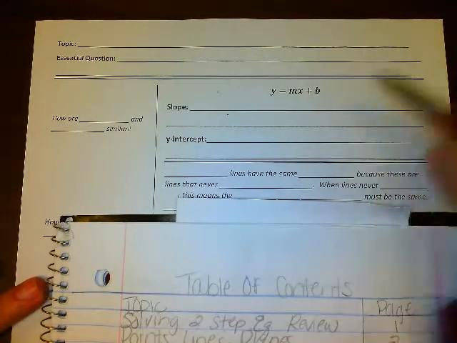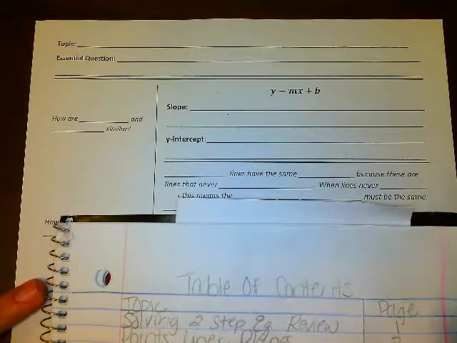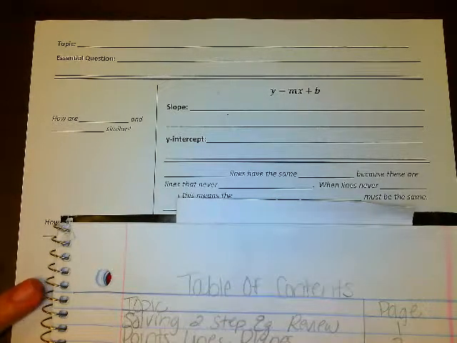So for these notes, we're going to be talking about slopes of parallel lines and slopes of perpendicular lines.